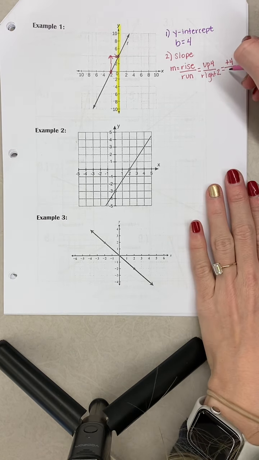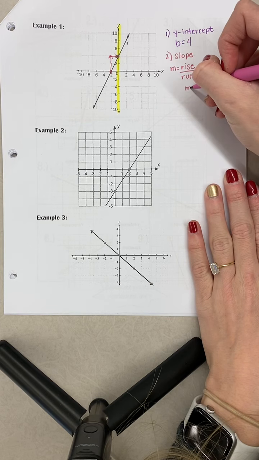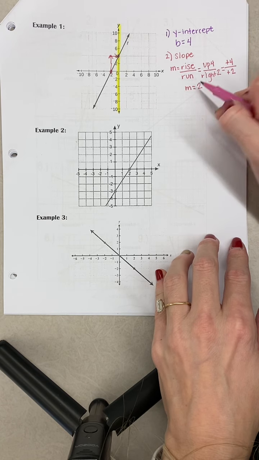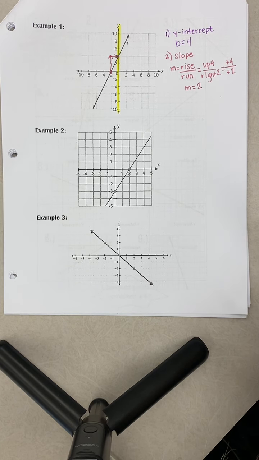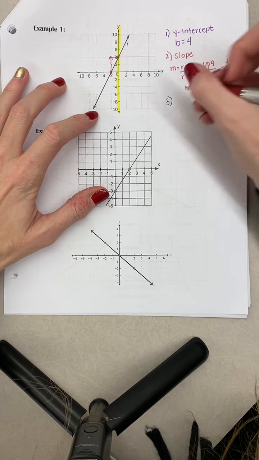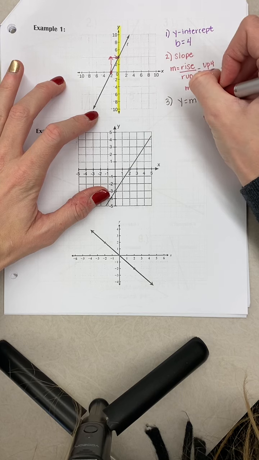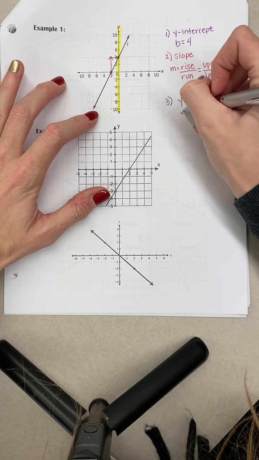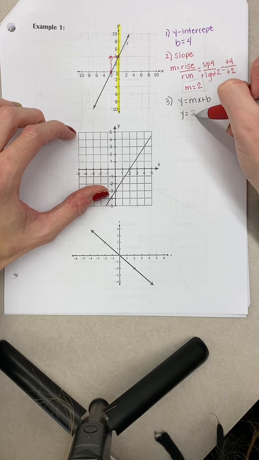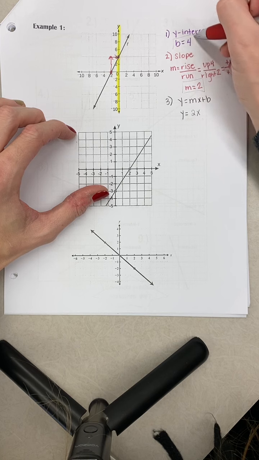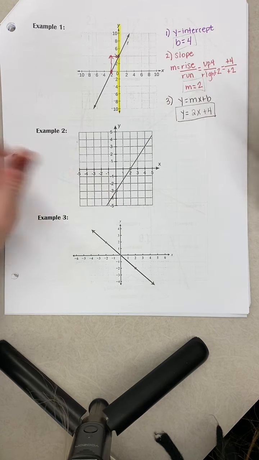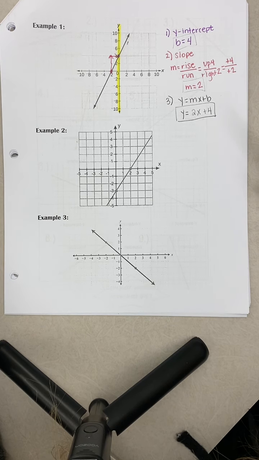And then right 2 is a +2. So my slope then equals 4 divided by 2, which is just 2. So I have my y-intercept, I have my slope. The last step is to substitute into y equals mx plus b. So that would give me y equals, instead of m, I have 2x, and instead of b, I have my +4. So that's my equation of my line there.